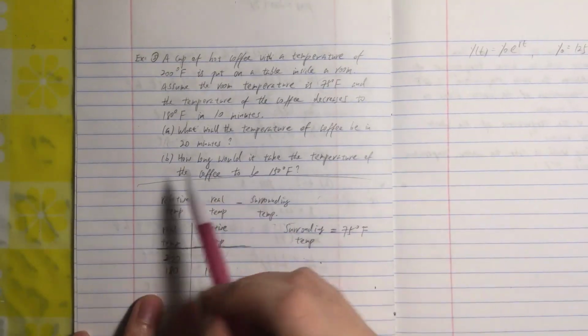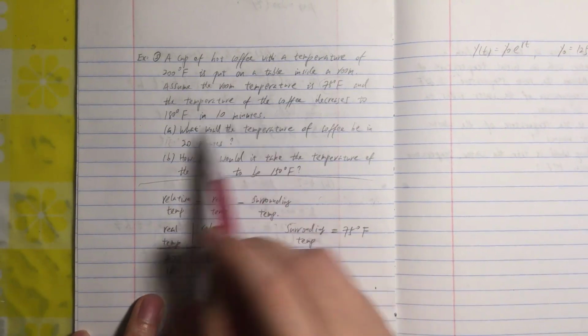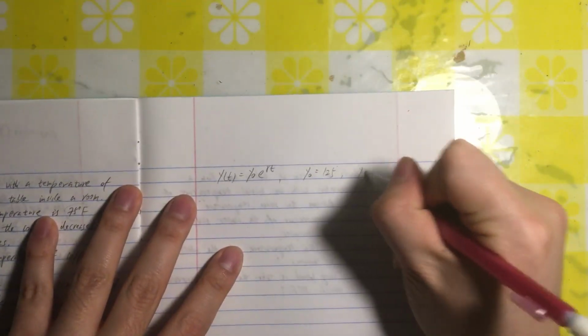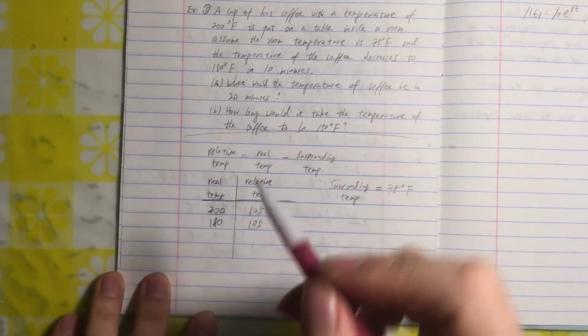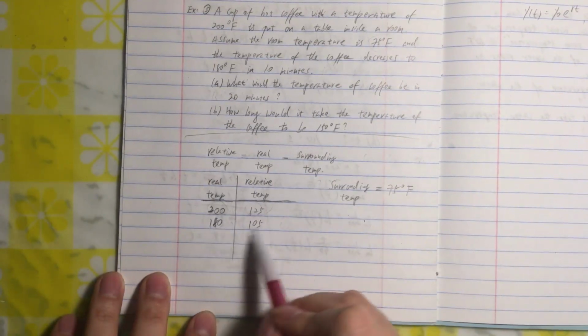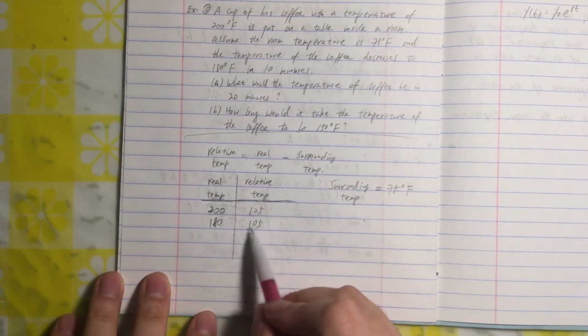Then we know that 10 minutes later, the temperature decreased to 180 degrees. And for 180 degrees, its relative temperature is 105 degrees.